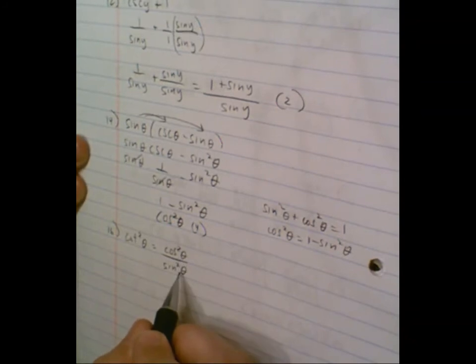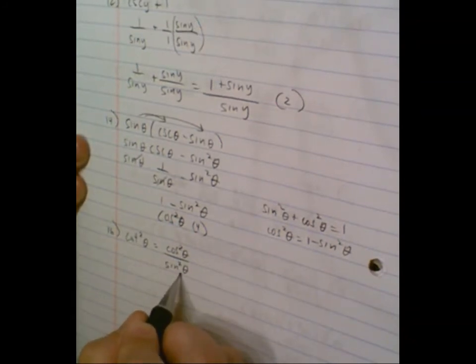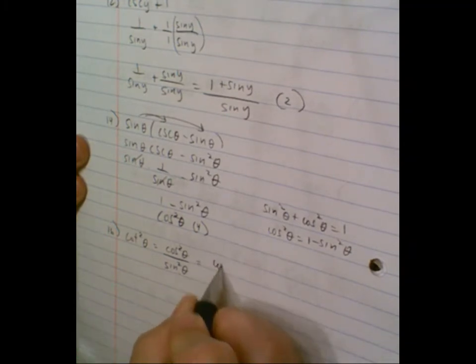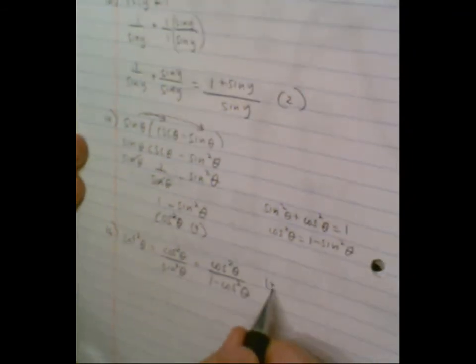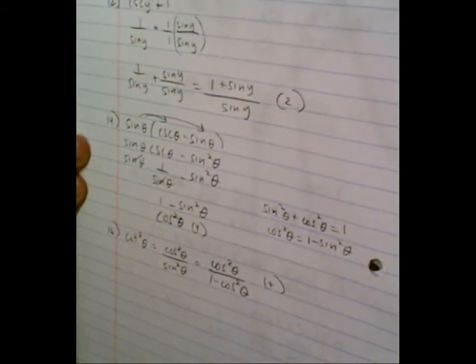Sine squared theta is 1 minus cosine squared theta. So sine squared theta is equal to 1 minus cosine squared theta. So that's choice 4. I looked at my answer choices and saw which one would get me where I wanted to go. Again, that was choice 4.